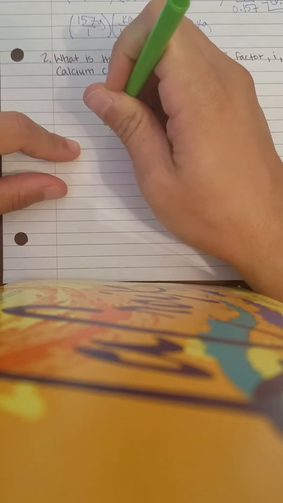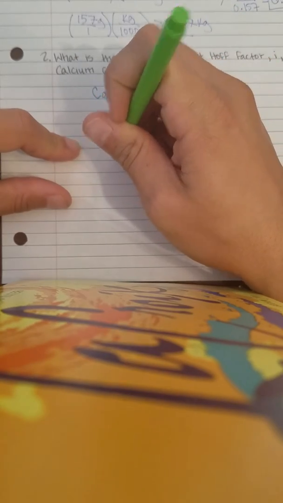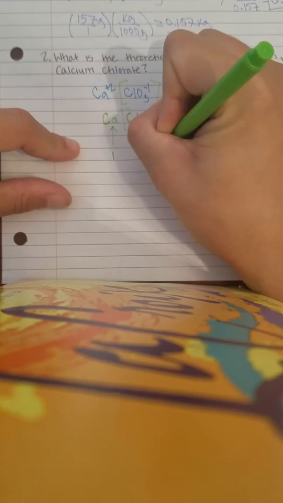And whenever we're counting the Van't-Hoff factor, polyatomic oxoanions will count as 1. So in order to see how much we have of each, we're going to have 1 calcium, but then we have 2 chlorates technically. So 2, and then add those together, and the Van't-Hoff factor is 3.